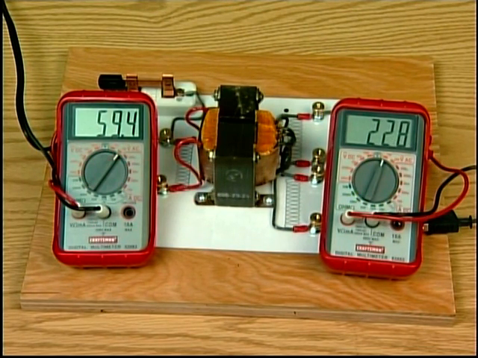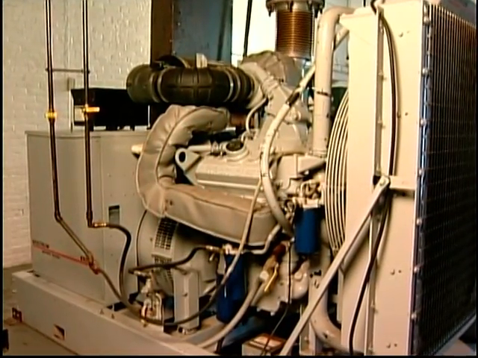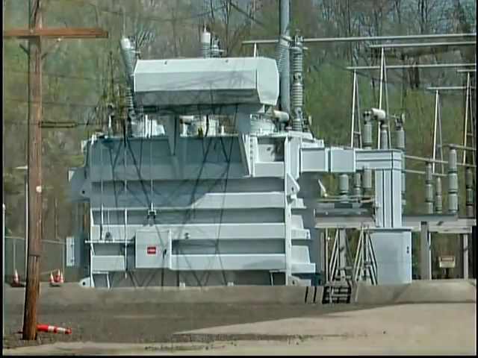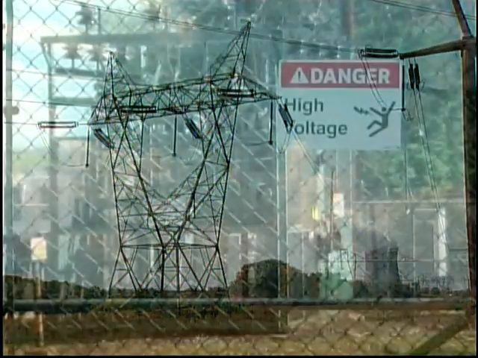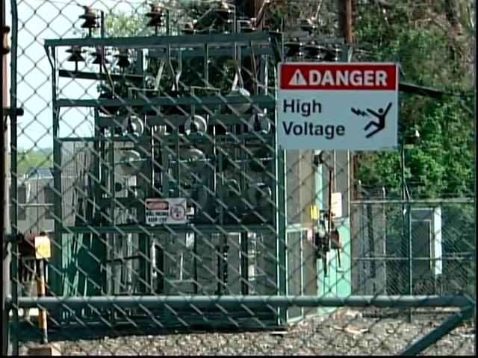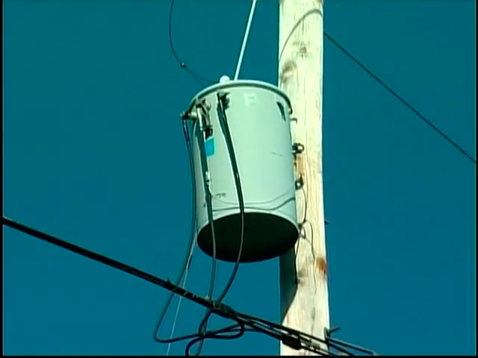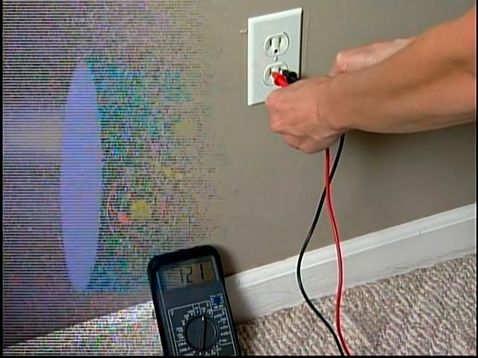AC voltage can be increased or decreased easily through the use of transformers. Low-voltage power produced by generators can be increased through the use of large step-up transformers to be delivered over electrical transmission lines from city to city. At a substation, this high voltage is decreased to a lower voltage for distribution within a city, town, or suburb. And finally, a power line step-down transformer reduces the voltage, so it may be used in homes and industry.